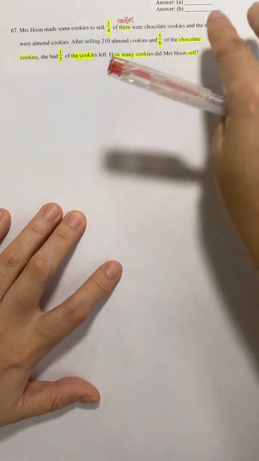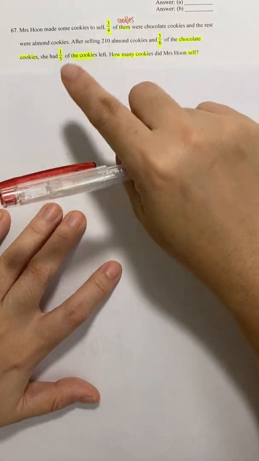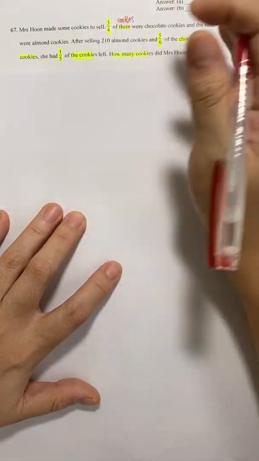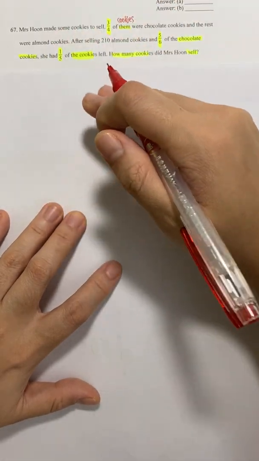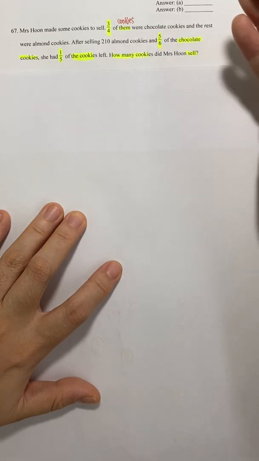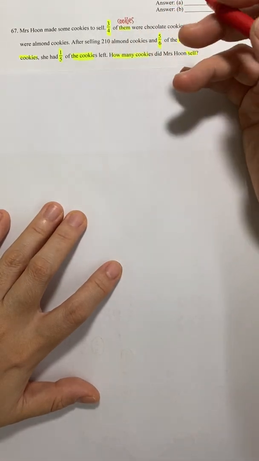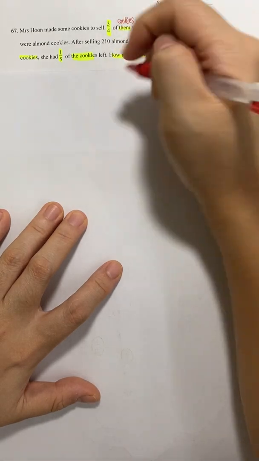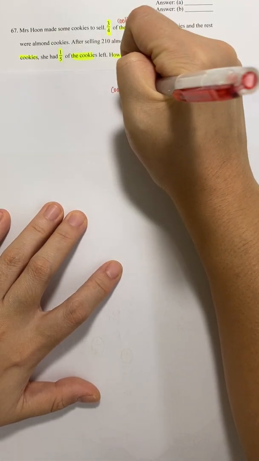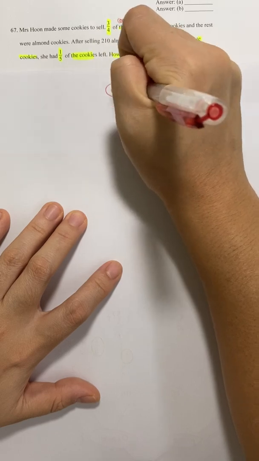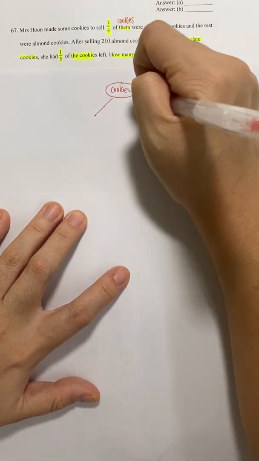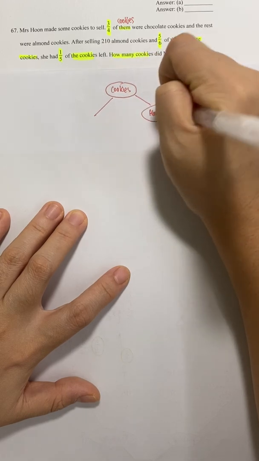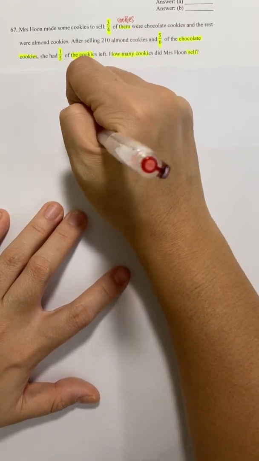Usually for most of you, when you see fractions, the first thing you will want to do is to draw a model. But in this case, I would prefer to draw indirect branching. I'm going to show you why later, and show you how this question could be solved. You start off at the top, where you have cookies. Cookies will always have one whole at the top. So you branch out to chocolate and almond.